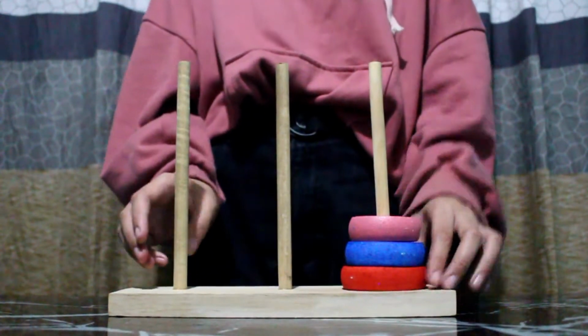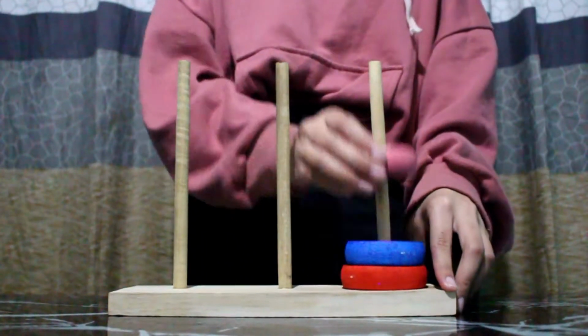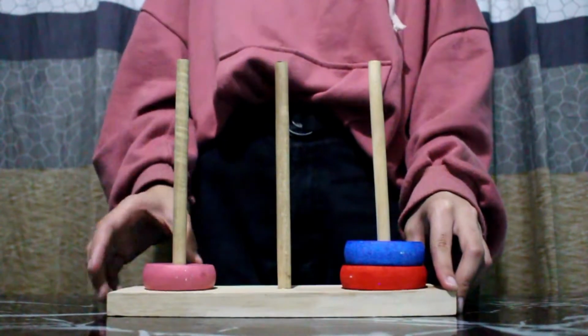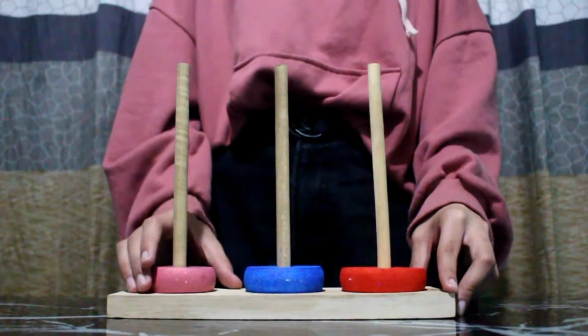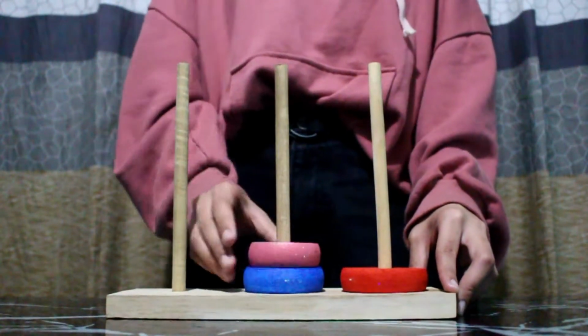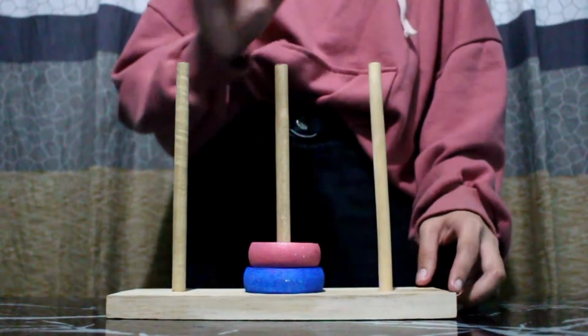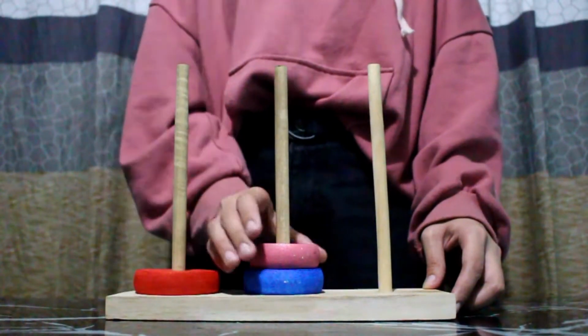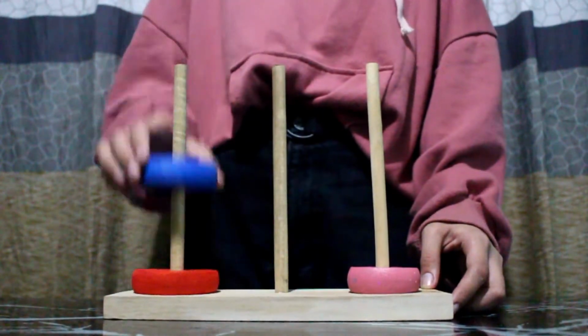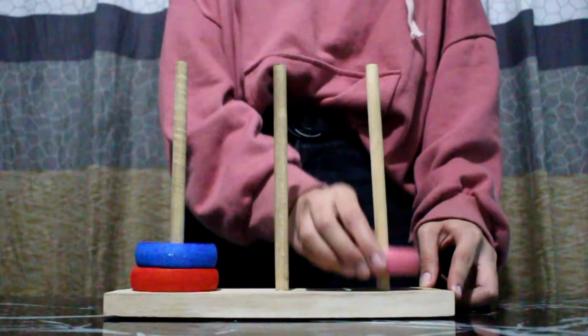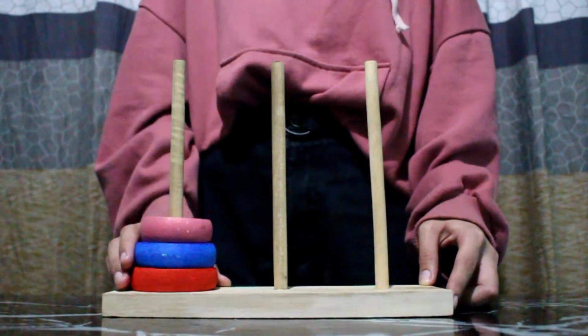Step 1. Move disc 1 to peg C. Move disc 2 to peg B. Move disc 1 to peg B. Move disc 3 to peg C. Move disc 1 to peg A. Move disc 2 to peg C. And move disc 1 to peg C. This solution takes 7 steps.